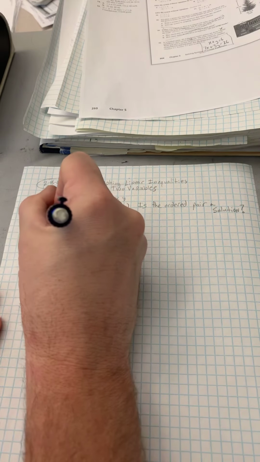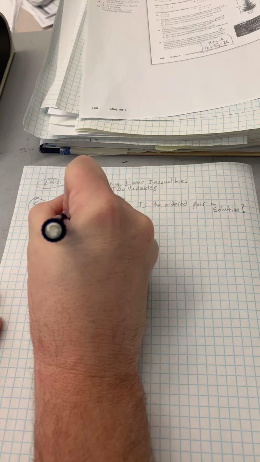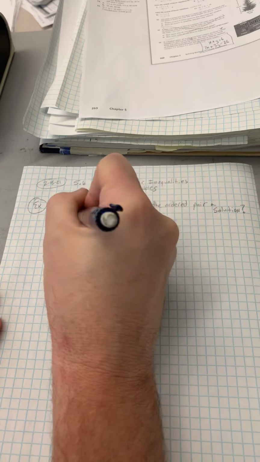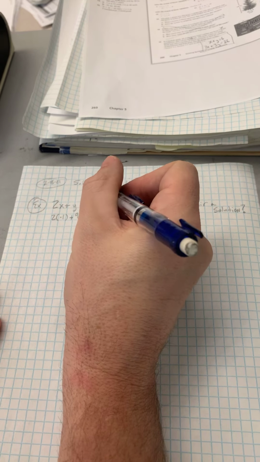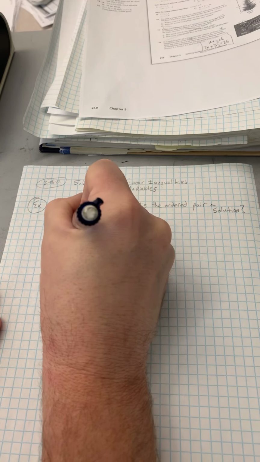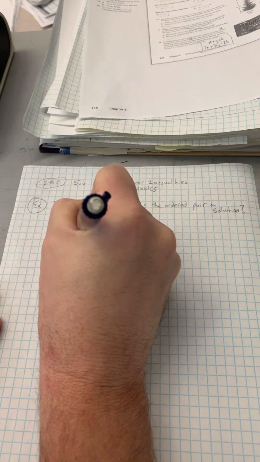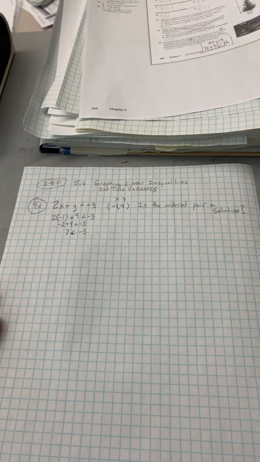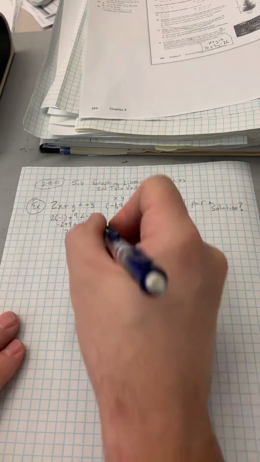Substitute those in. 2 times x, but x is -1, plus y, which is 9, is less than -3. That would be -2 plus 9 is less than -3. 7 less than -3. That is false.